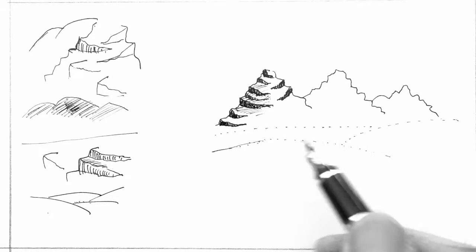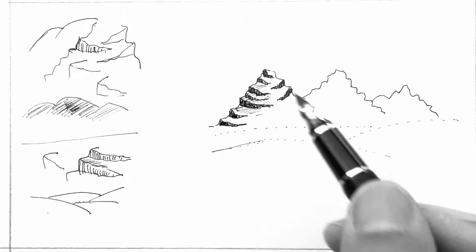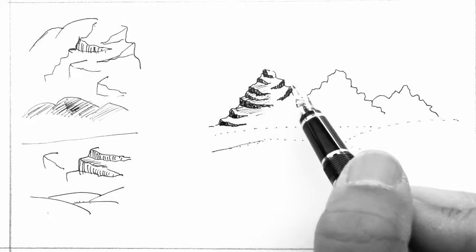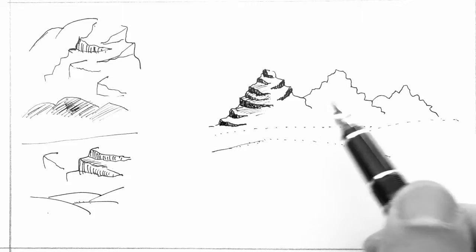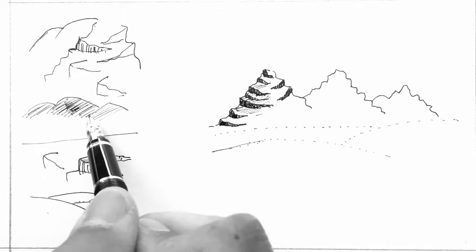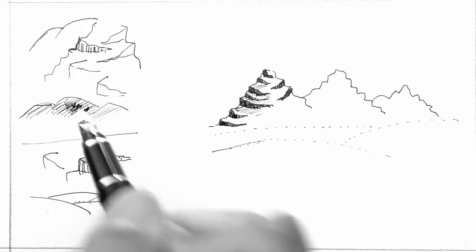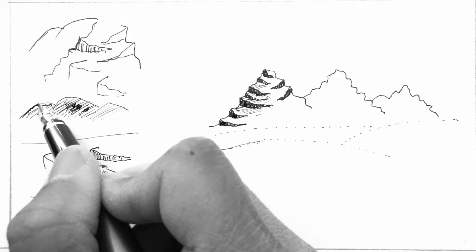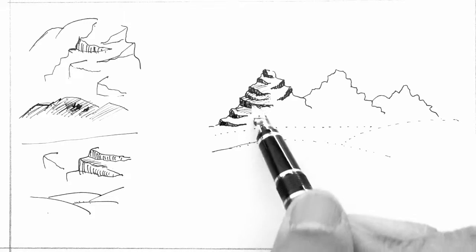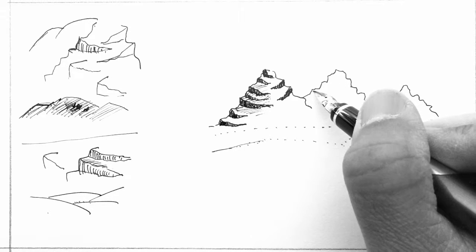So now you can see that our mountain is acquiring much more definition. This series of vertical and horizontal planes gives a nice definition to the mountain, compared to this approach where you are just indicating some kind of texture in the body of the mountain, but at the edges the planes are not visible. And again, I'll do the same approach for this one over here.